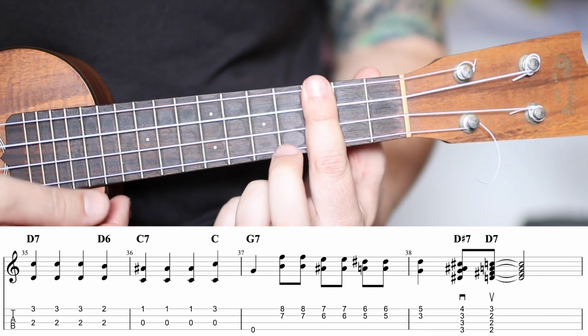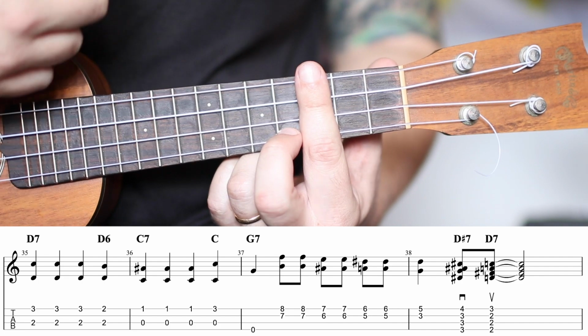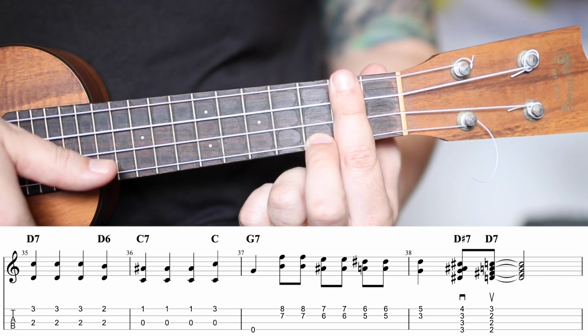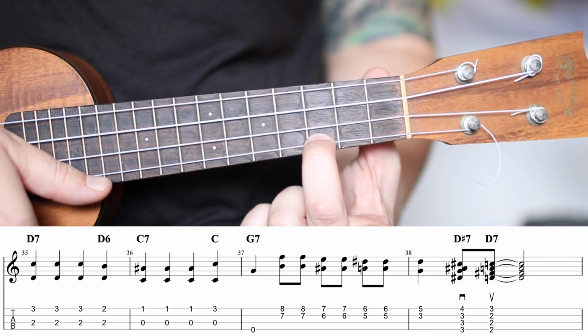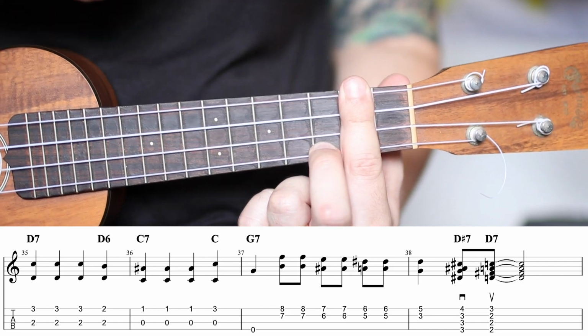Bar the 3rd fret, pinky on the 4th fret, and we're going to go down, slide it down here, barring the 2nd fret, index on the 3rd, up.